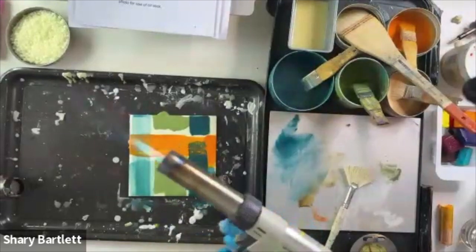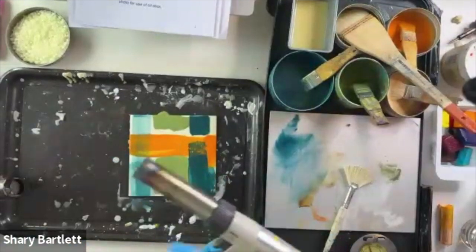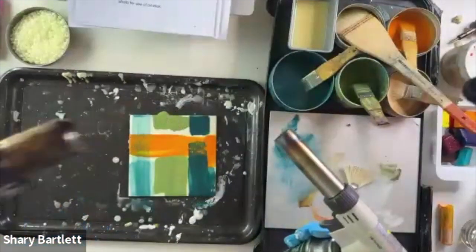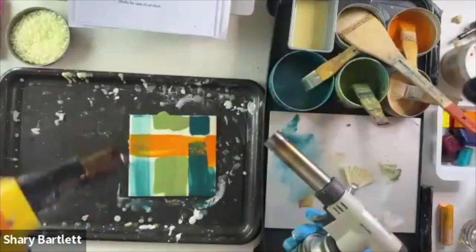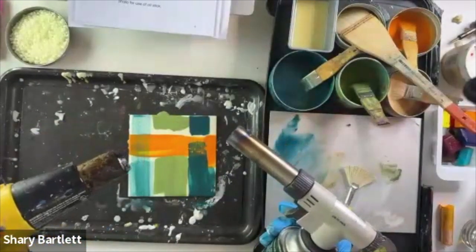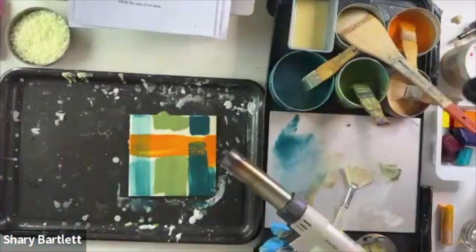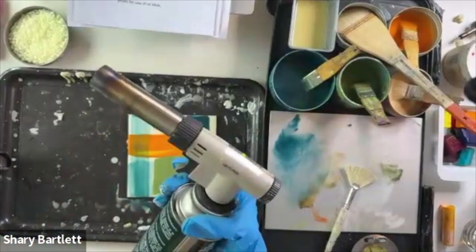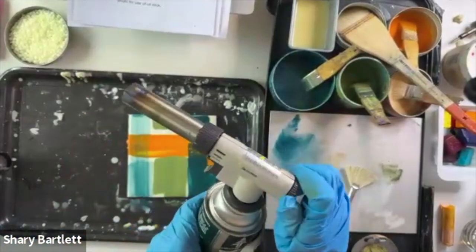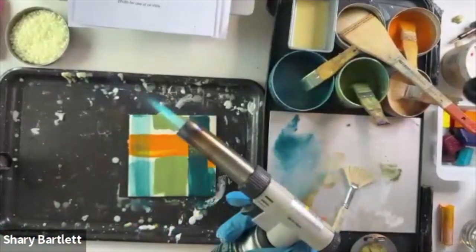So the beauty of this with the heat gun, what happens is that you have air blowing through, so that moves the wax around more easily. And also generally you just have a couple of settings of high and low. Whereas with this torch, you have a lot of ability.